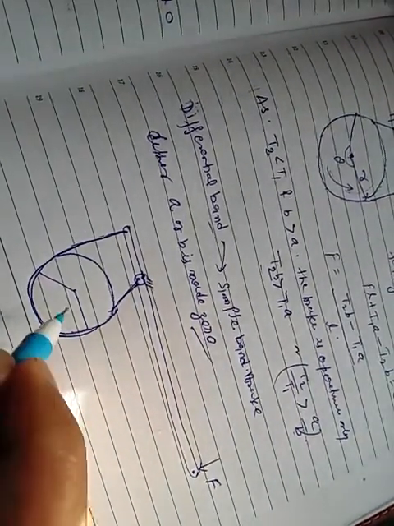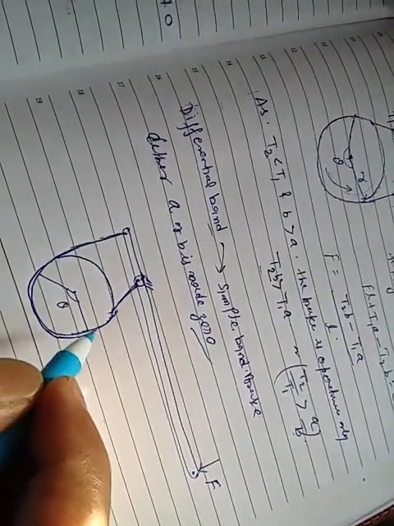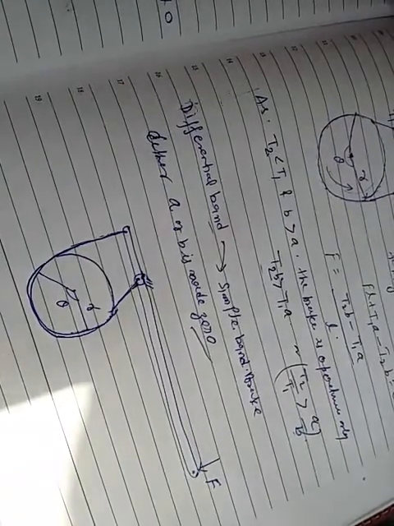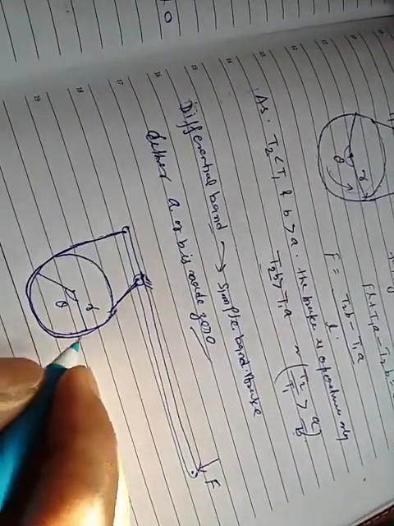The angle of contact is theta, and it depends on the rotation of the drum.